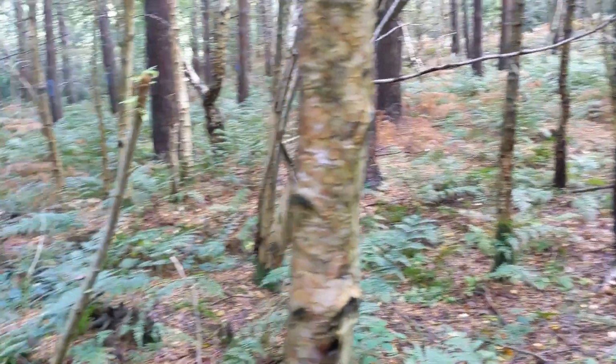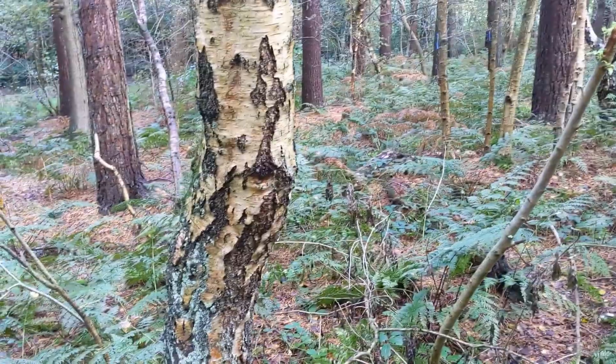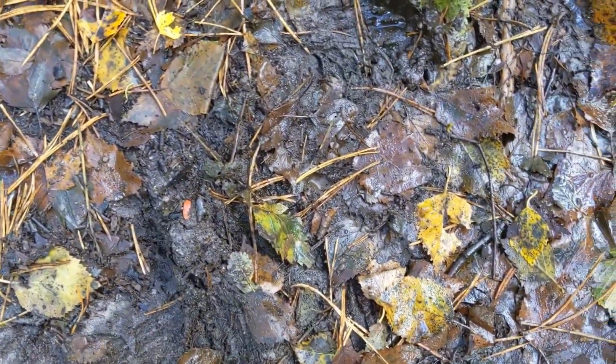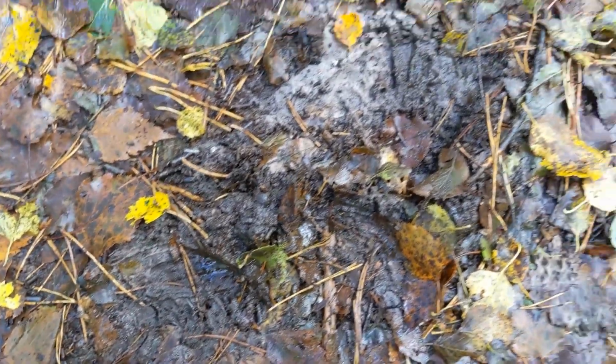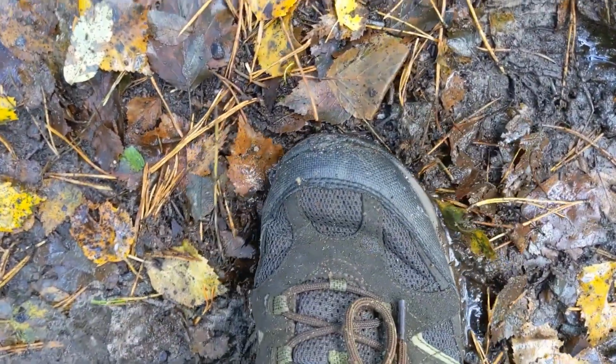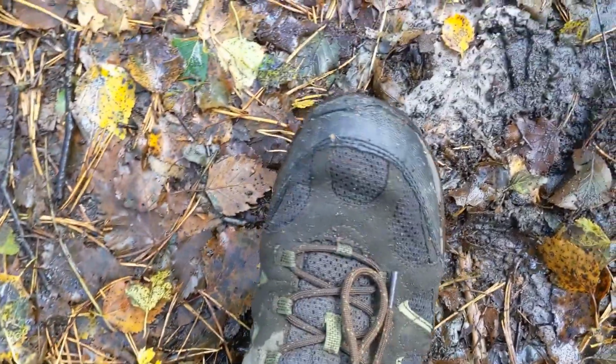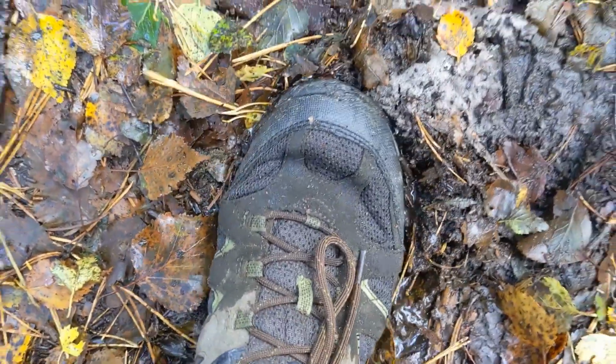Okay. I've got one more sign of autumn for you. And here we go. Look at the ground here. You can see it's really, really muddy. And when I press down with my shoe, have a look for the water. Can you see the water by the side of my shoe? Where it's kind of squeezing out from the soil.